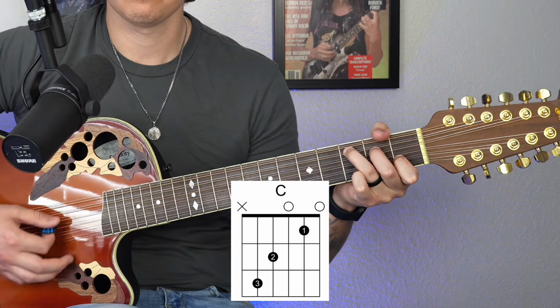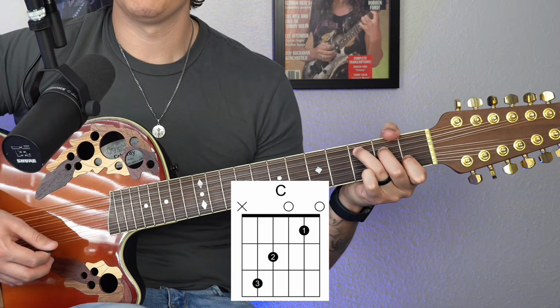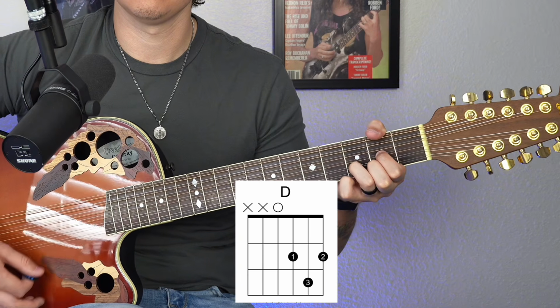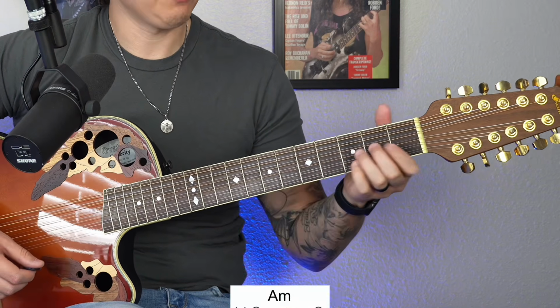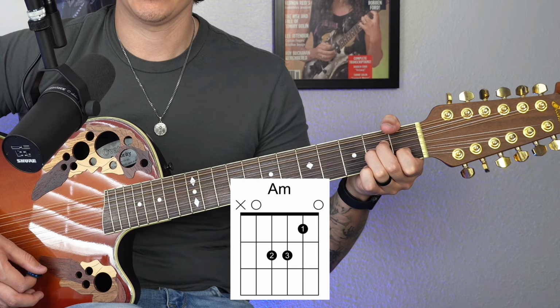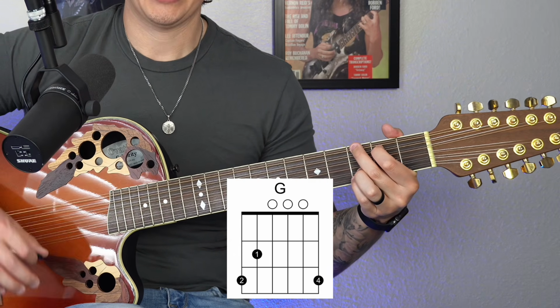Now we're only going to need a total of 4 chords for this song. We're going to need a C major chord. We're going to be needing a D. We're going to need an A minor and a G. I'm sure you could already tell I forgot to throw that in, but the fact that we don't have a capo, we're just going to be in open position here without a capo for this one.